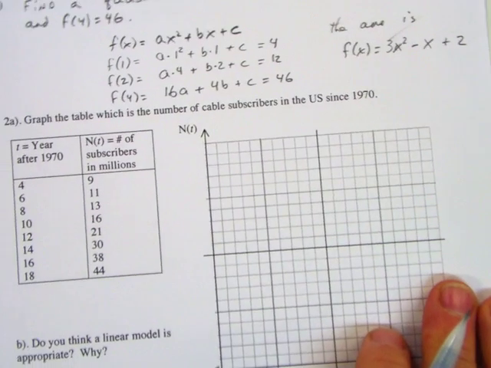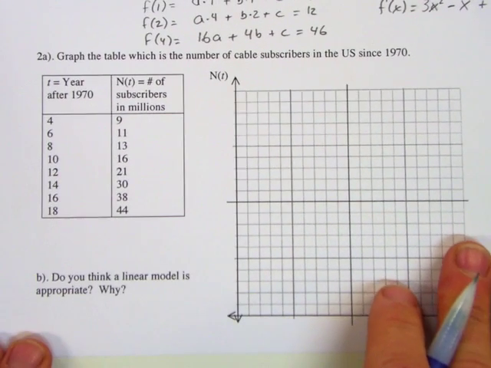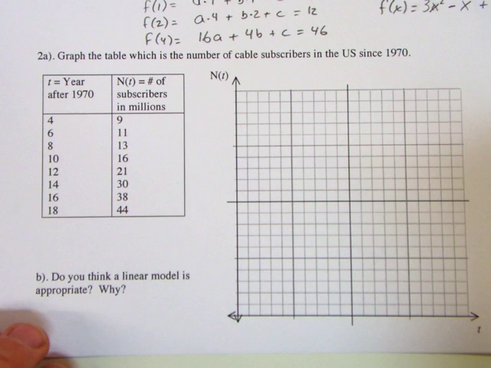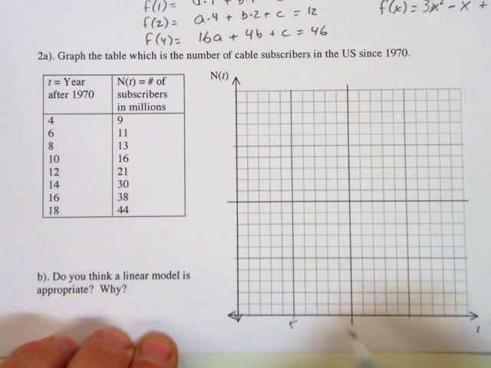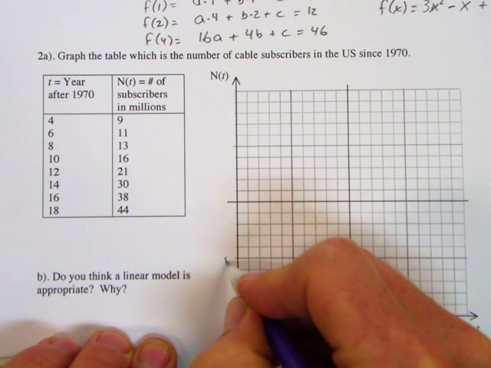All right, let's take a look at applying some of these ideas to a problem. Here we're going to graph the table, which is a number of cable subscribers in the U.S. since 1970. So I've set up the scale for you. You can see the darker lines.